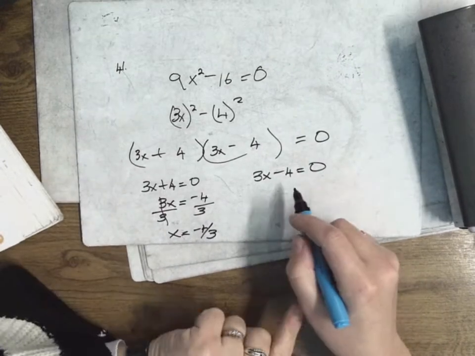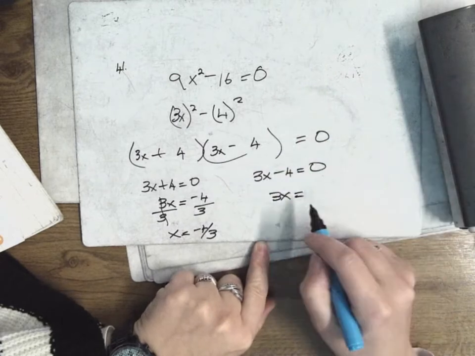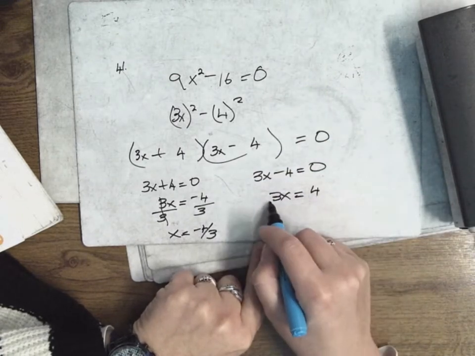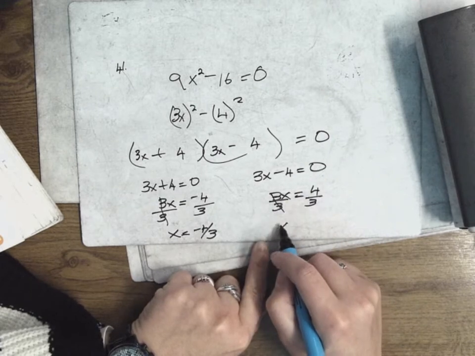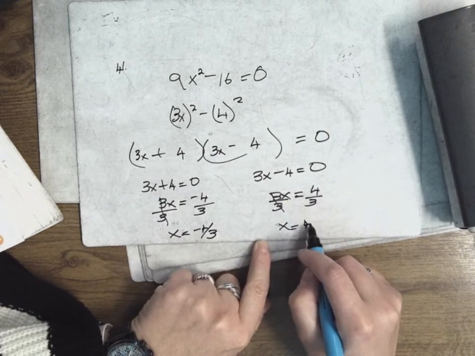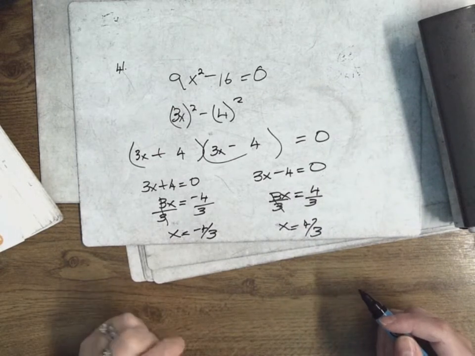Okay? Right, over here, 3x is equal to, bring the minus 4 over the wall, it becomes a plus 4. There's a 3 stuck to the x, so divide each side by 3, and you get x is equal to 4 over 3, and that's 1 1/3 again. Right, okay? Is that right? Yes, Rose?